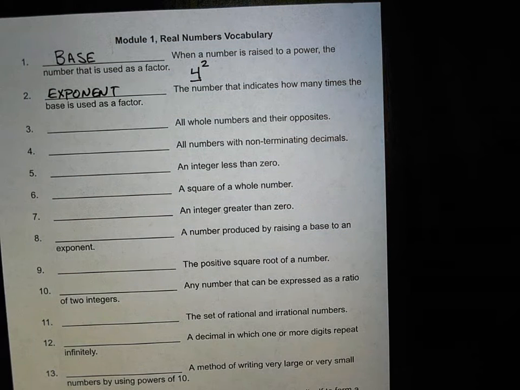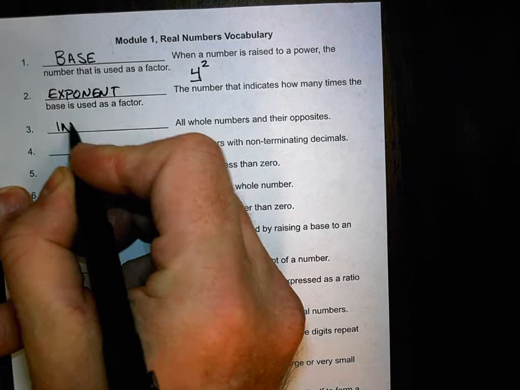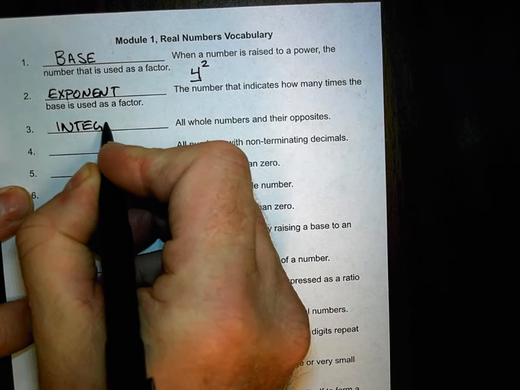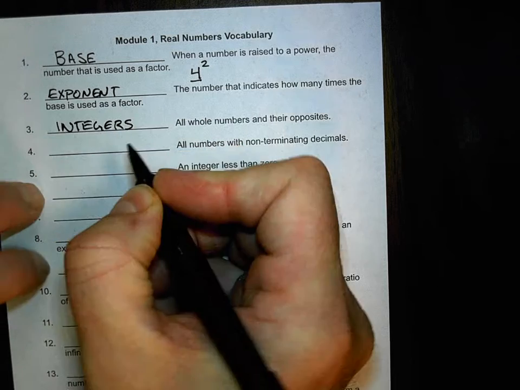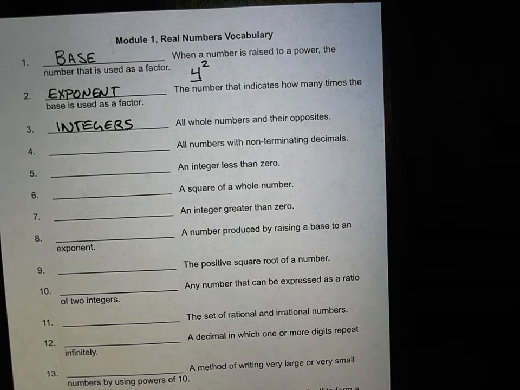All right. All whole numbers and their opposites. What do we call those? Integers. We'll get to negatives. They're in there. Integers are all whole numbers and their opposites. So they include things like 1, 2, 3, 4, 5, 6, but they also include -1, -2, -3. No decimals, because that would make it a rational number.